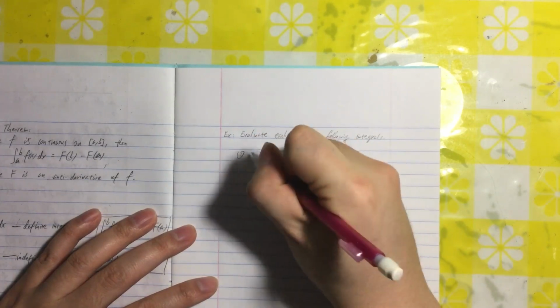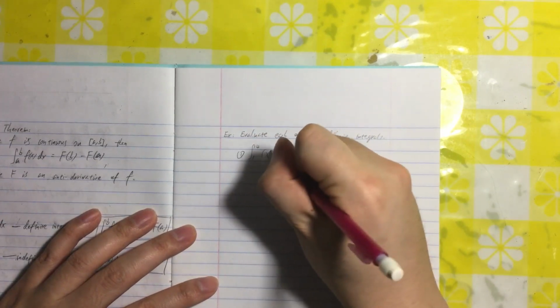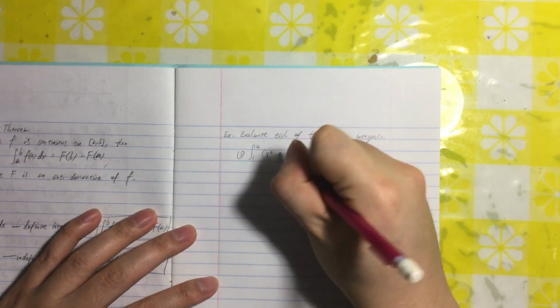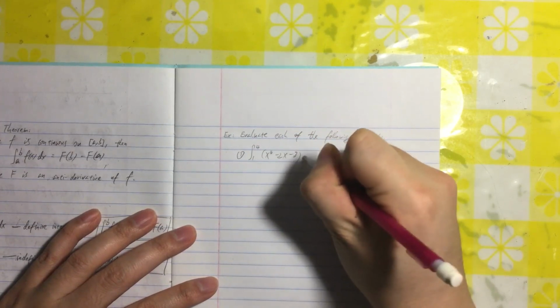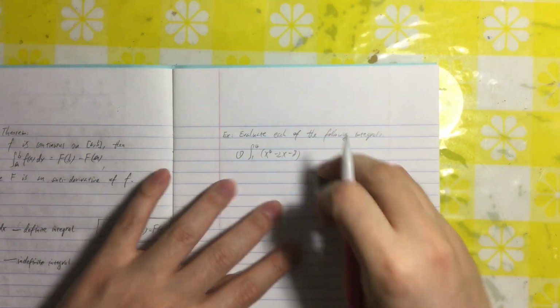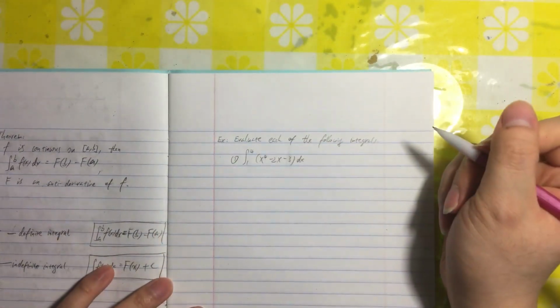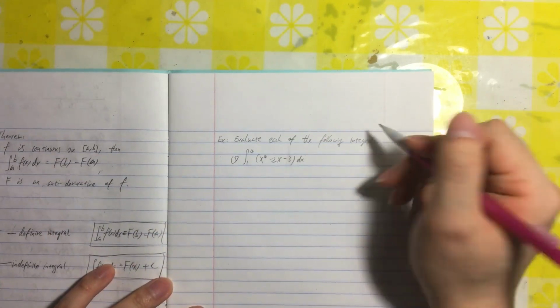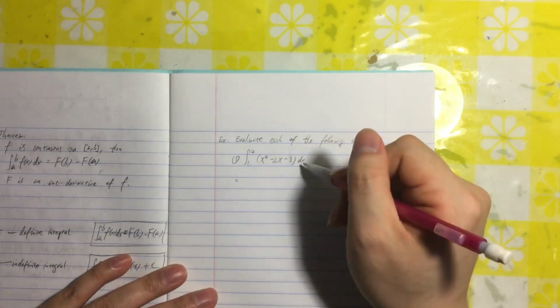First example, the integral from 1 to 4 of x to the power 4 minus 2x minus 3 dx. According to the evaluation theorem, we first take the antiderivative, for each term individually.